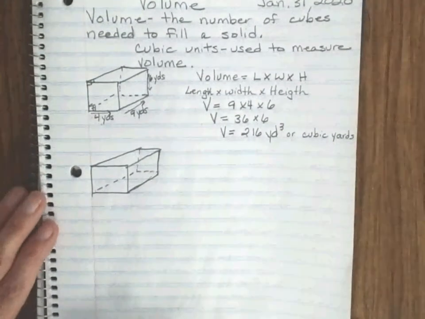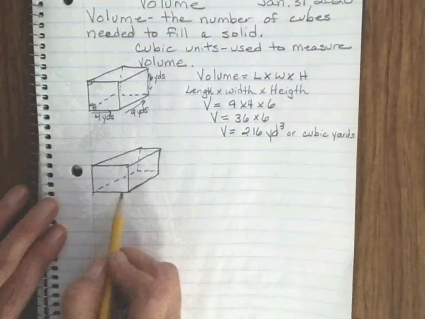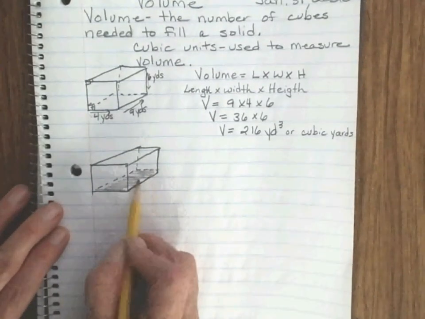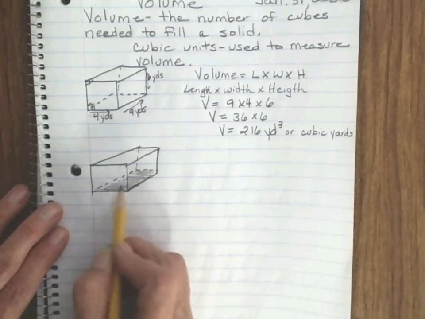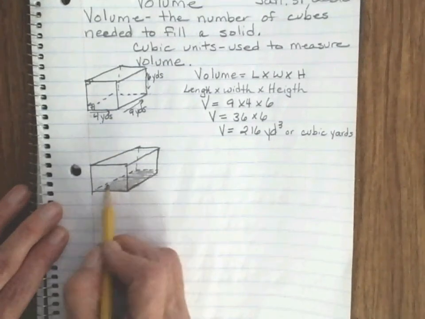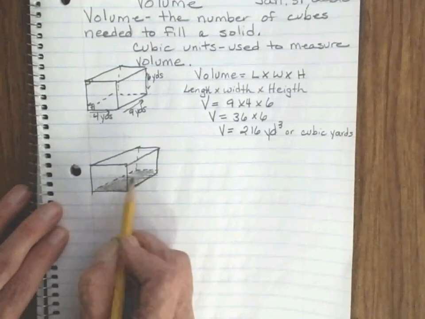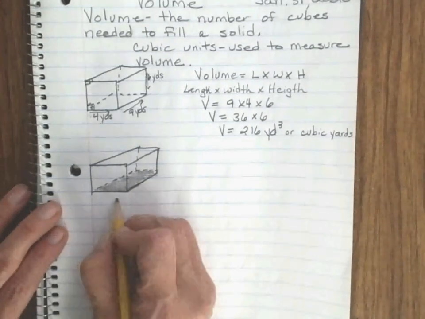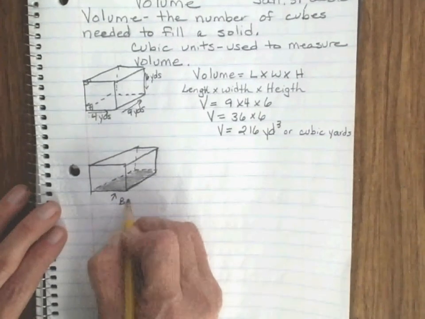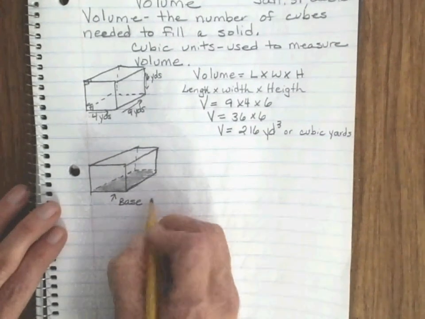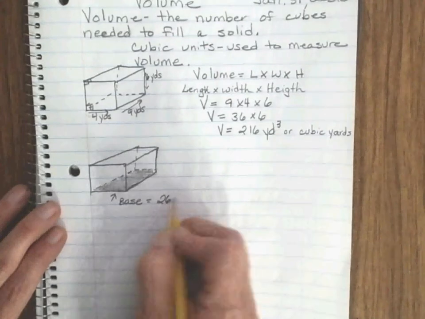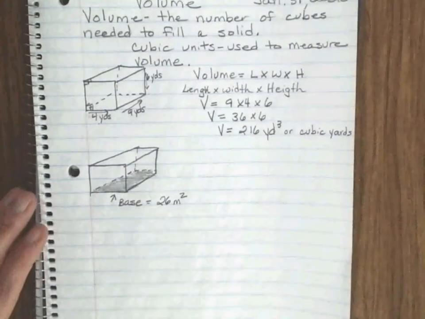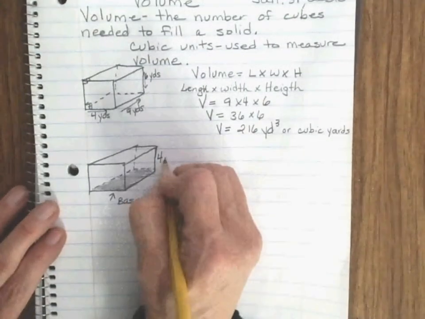Now, you could be given some situation where they tell you the area of the base. They tell you the area of the base, which is the bottom of my figure here. Okay, that's what the base is. The base is the bottom. They tell you that the base is 26 square meters. Okay? And they tell you that it's 4 meters high.